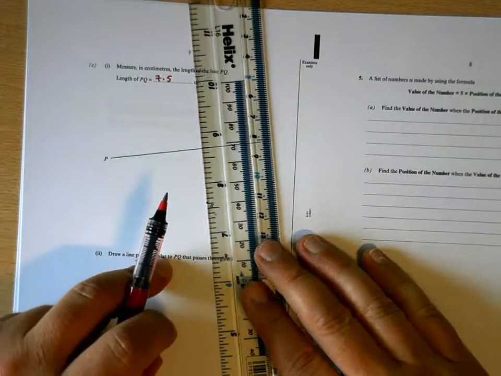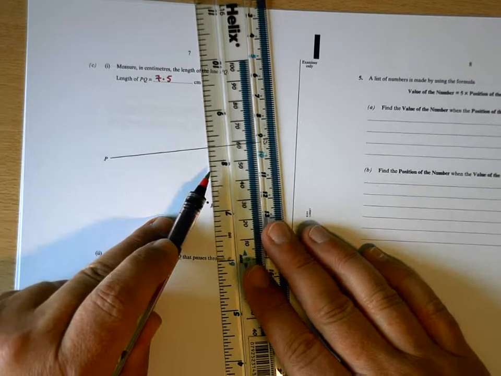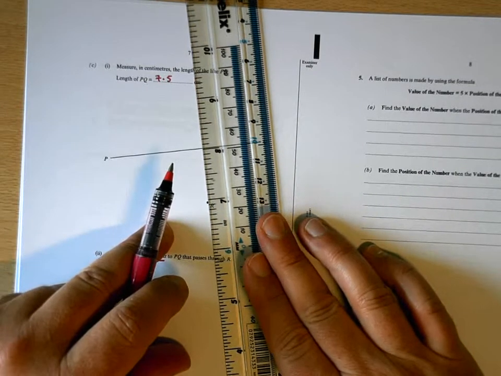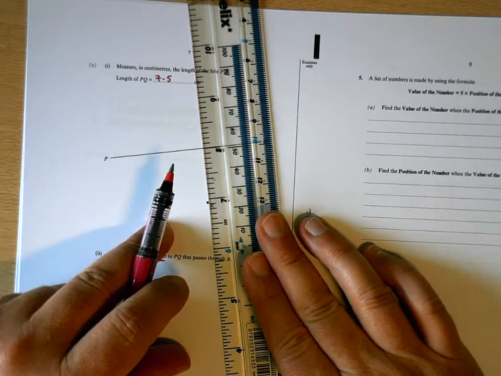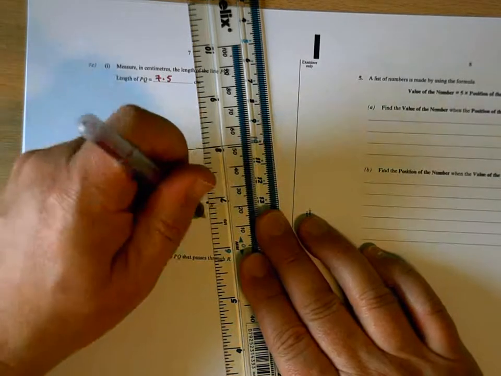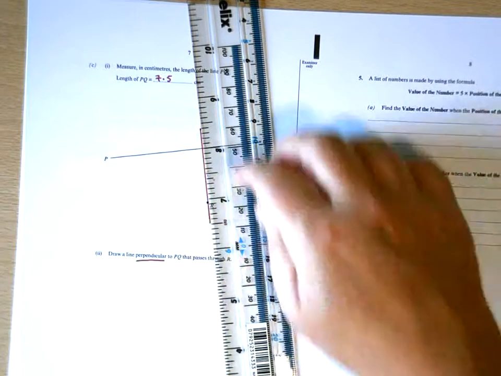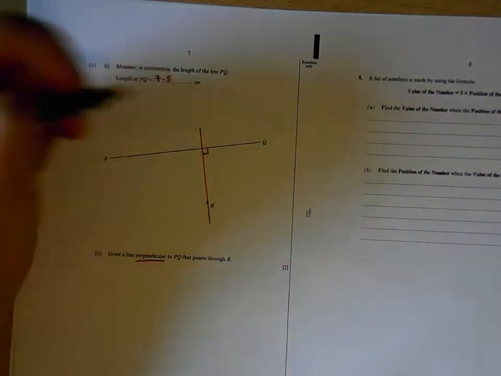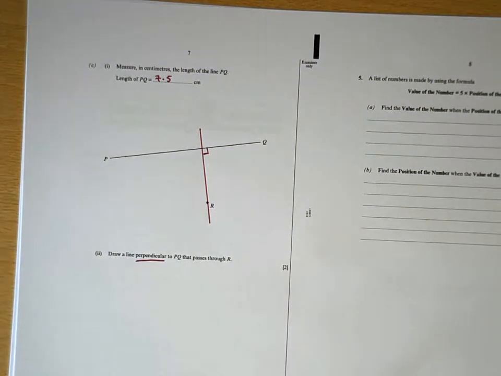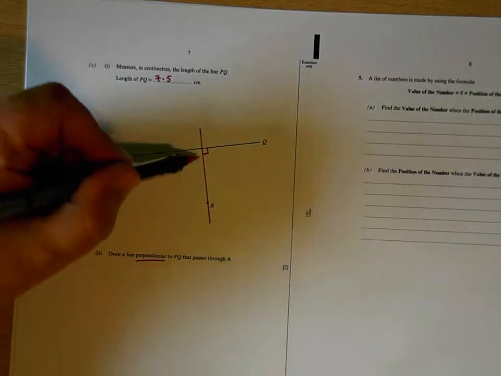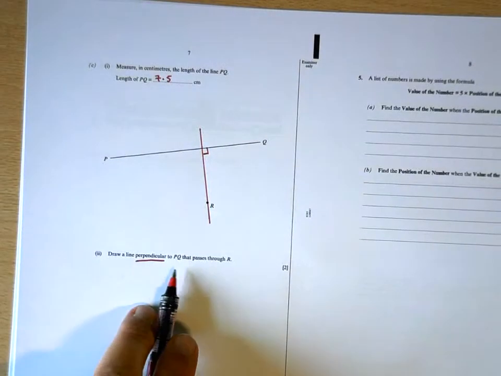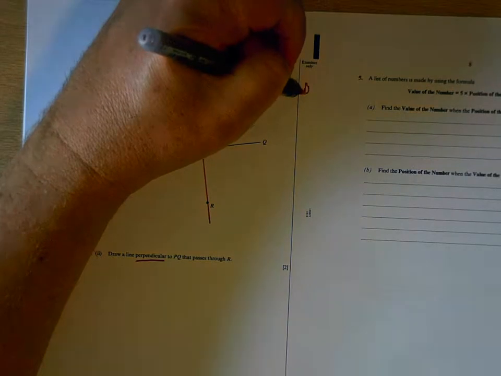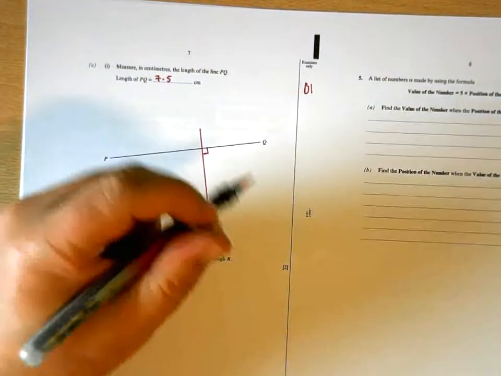So I'm going to line up that 8-inch line on my PQ line, and I'm going to slide it across until it goes through R, and I know then my ruler is at right angles to the line, and I put a little box in there to show the examiner I know what I'm doing. It doesn't have to touch the line, it can go through the line, so long as it passes through that point R. So there's 2 marks for that, 1 for the measuring and 1 for the perpendicular.